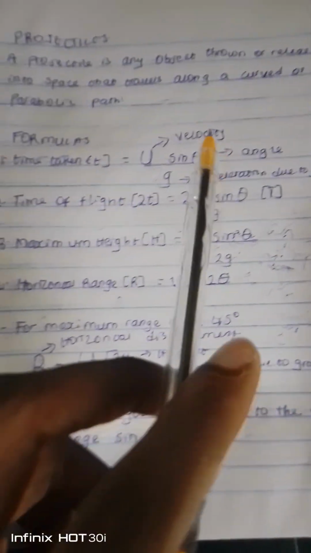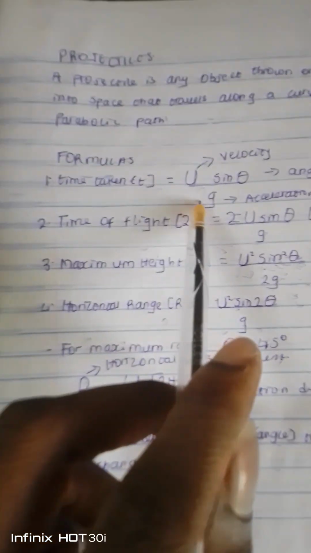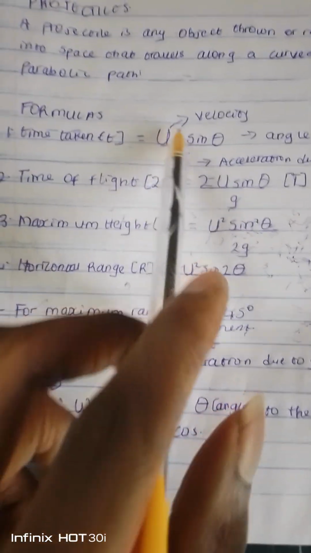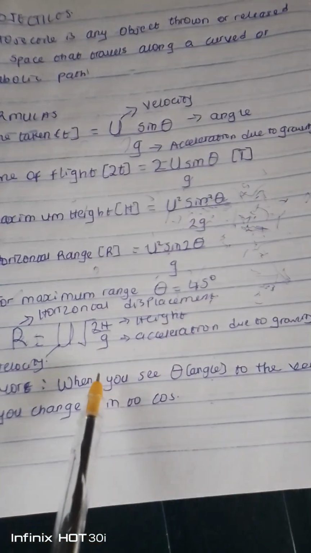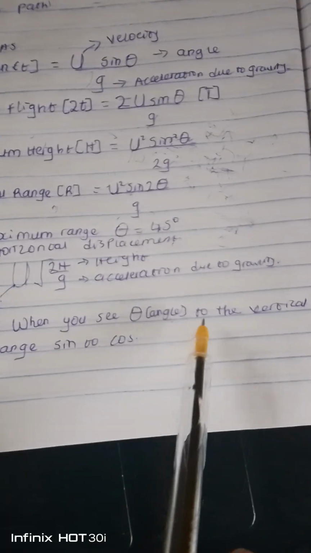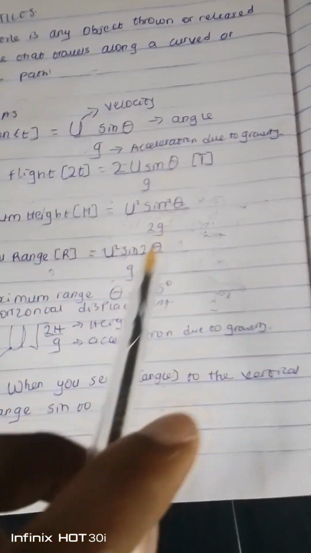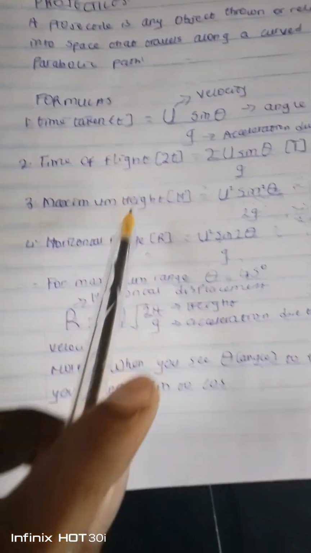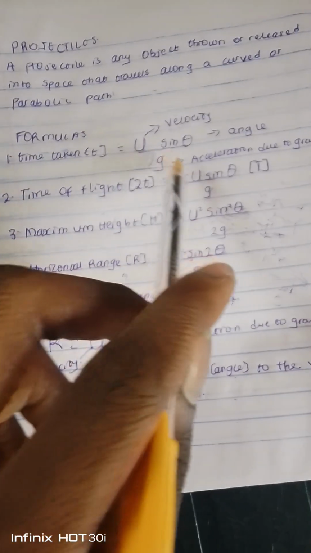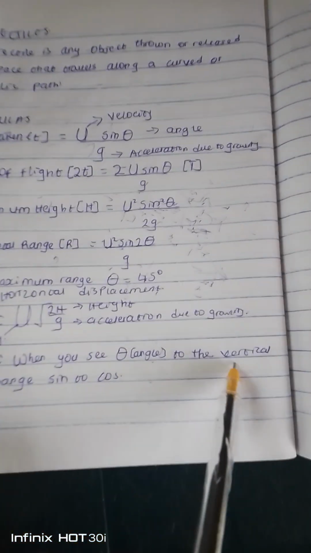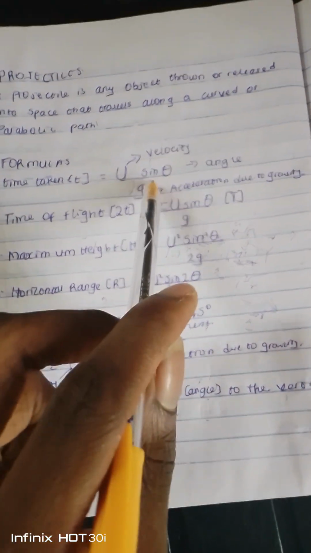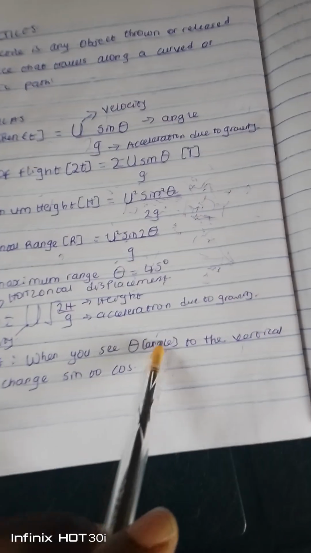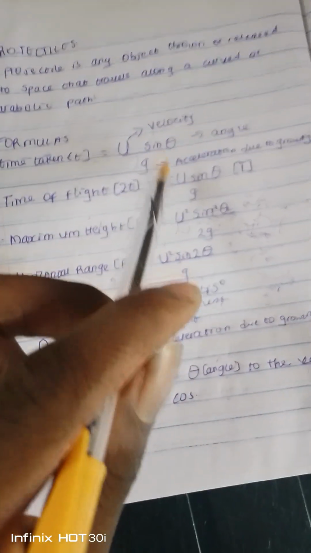But if they ask you to find the time taken of a projectile question, you are going to use u sine theta. But if they tell you to find the time taken to the vertical, you are going to use what? See it. When you see the angle to the vertical, you change this sine to cos. So instead of writing u sine theta, you write u cos theta. But if they ask you a question without telling you to the vertical, you use u sine theta. Do you understand? So take note of this. It's very important, because if you see angle to the vertical and you use this formula, you will solve it, see your answer in JAM and you miss it, because anytime you are dealing with angle to the vertical, you must change this sine to cos.